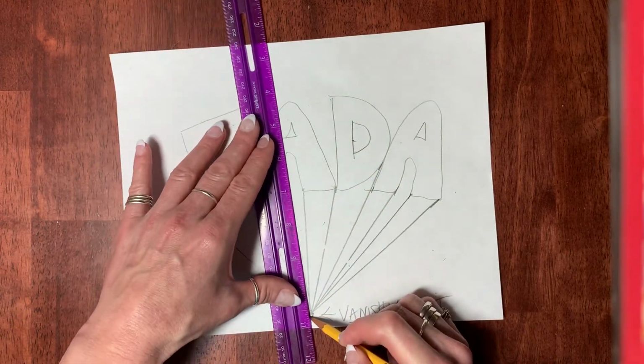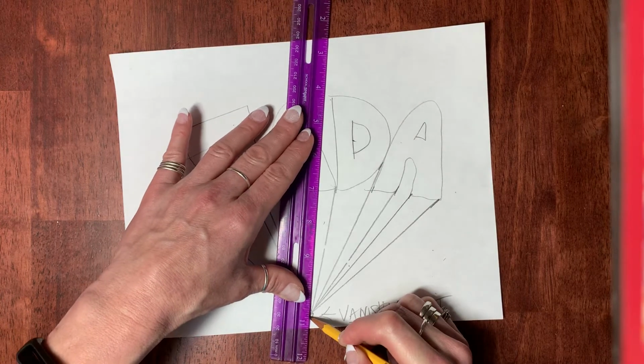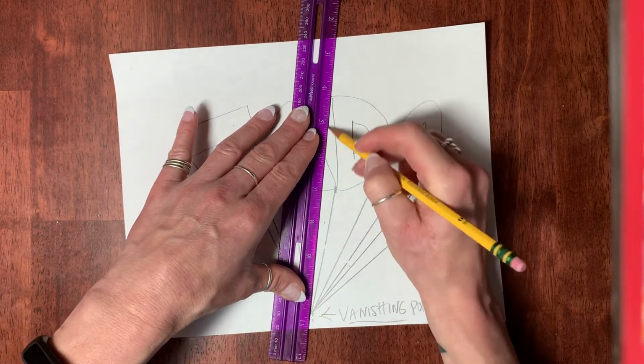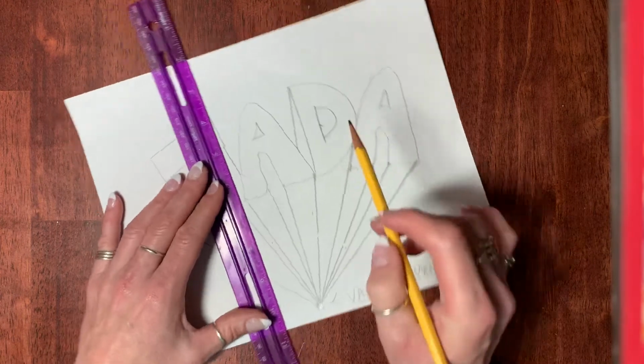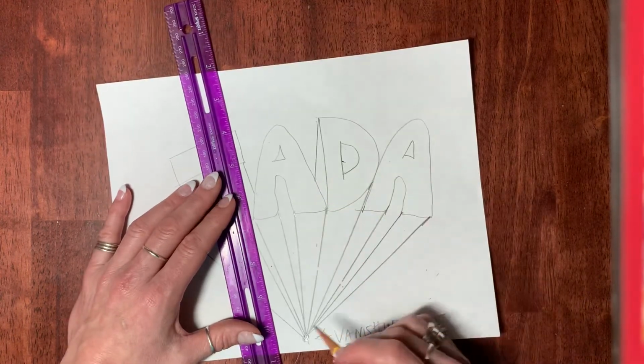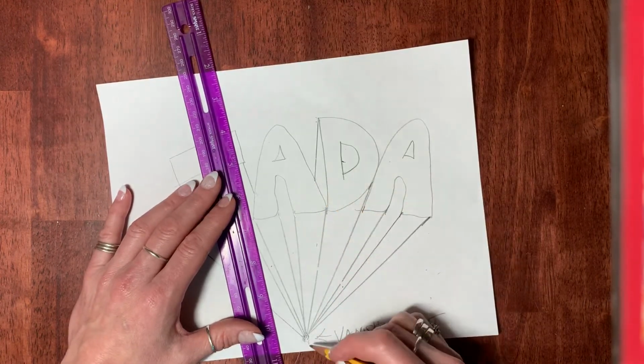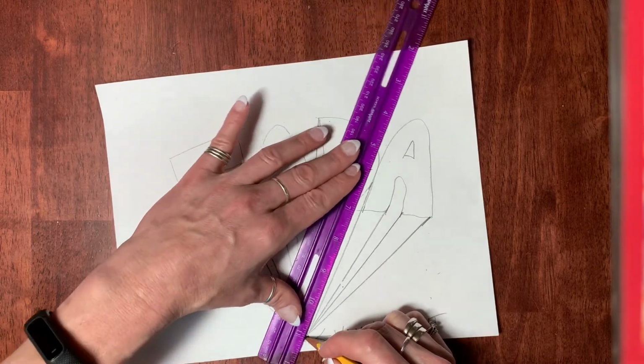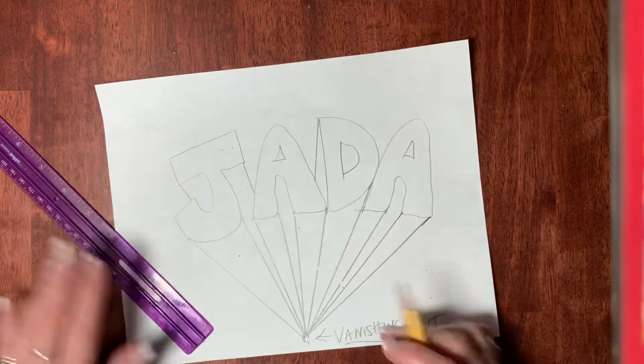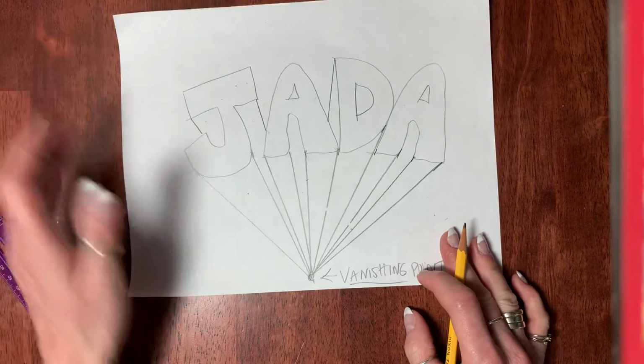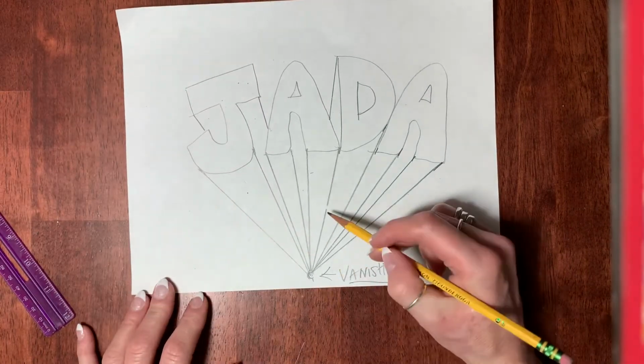There's nothing on the A that lines up. Over to the D, that lines up. Draw a line down until you hit another line, which we did again. Moving the ruler, nope, that's it. So we have our lines for our 1-point perspective name.